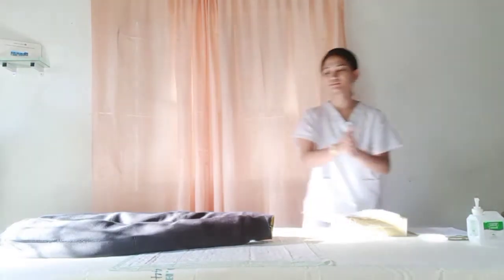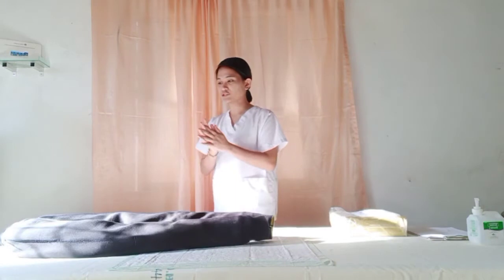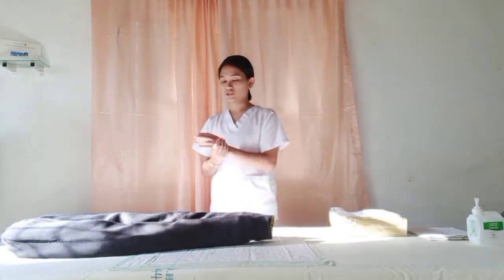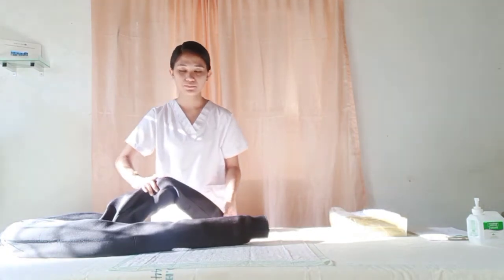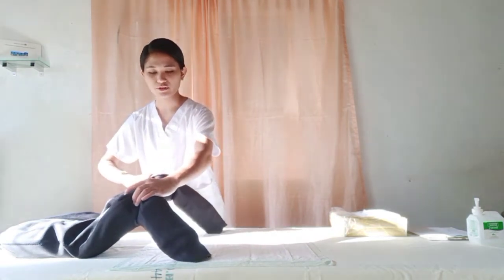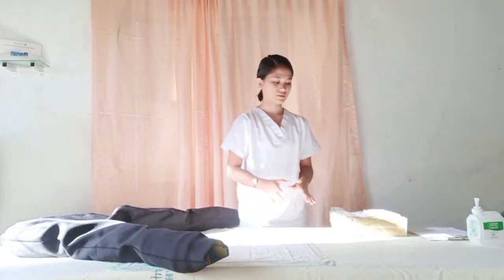Again, wash my hands. Okay, so Mrs. Cruz, I need you to position in a lithotomy position. In positioning the patient, you have to position her in a supine position like this, and then flex her legs, her knees up, with her legs at least 2 feet away from each other. Okay, so assuming that she is already in a lithotomy position, I'm now going to start the procedure.